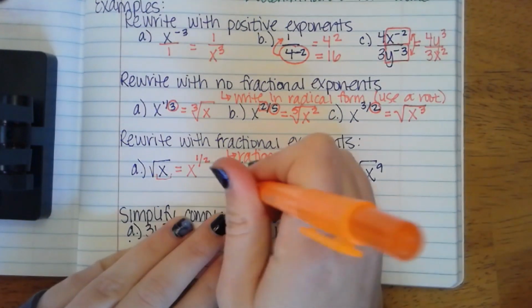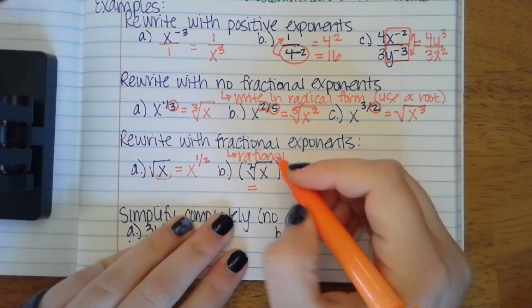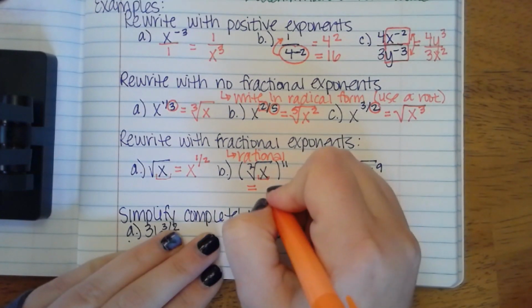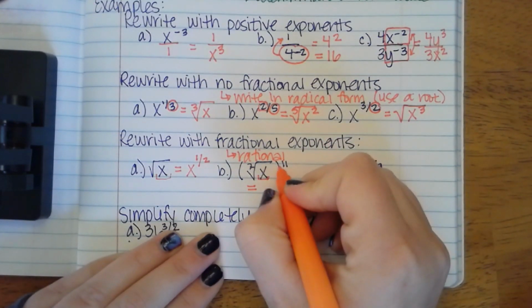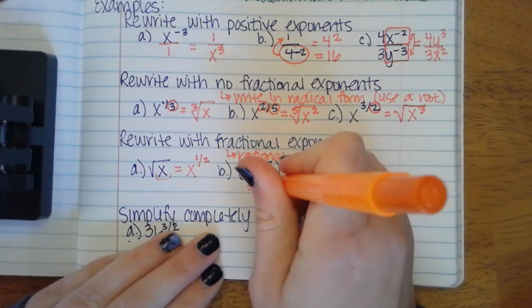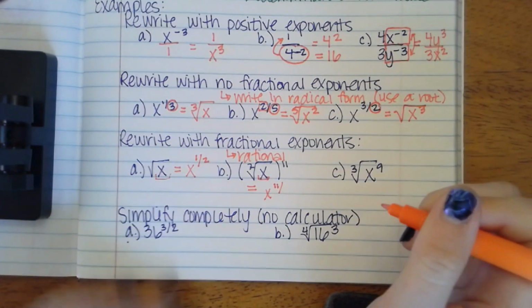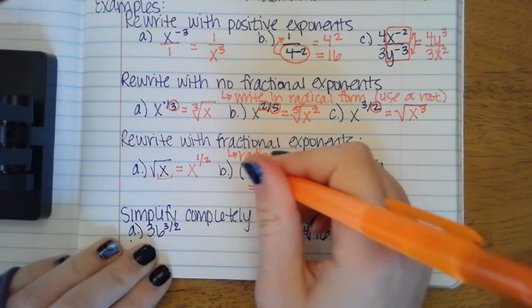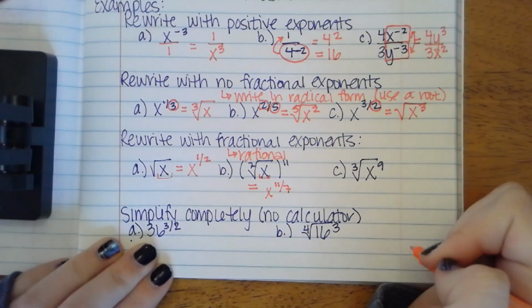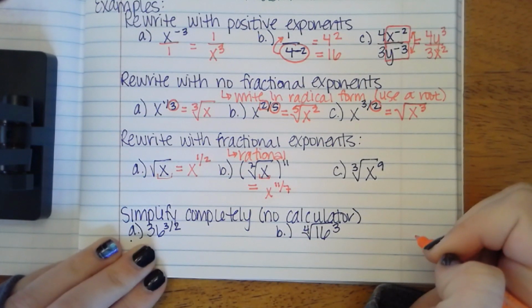Okay, and then for letter B, I'm going to write my answer underneath here. So again, we have x as our base. It is raised to the 11th power, so we're going to write that in our numerator. And then it is the 7th root, so we have 7 in the denominator.